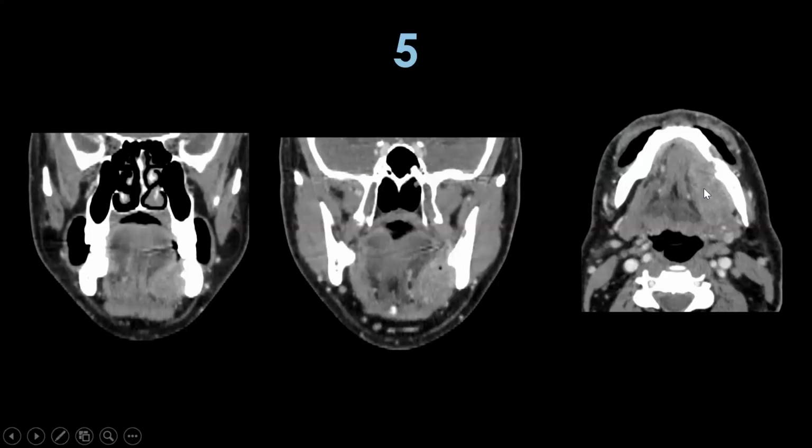So now, slightly complicated cases. This we can see on coronal reconstruct. There is an enhancing soft tissue lesion on the left side. So this is a floor of mouth lesion. It is also having paramandibular extension, involving the lower alveolus as well. There is erosion of the cortices. This is the floor of the mouth region. As I showed on MRI, these are the genioglossus, so lateral aspect of the tongue is also involved.